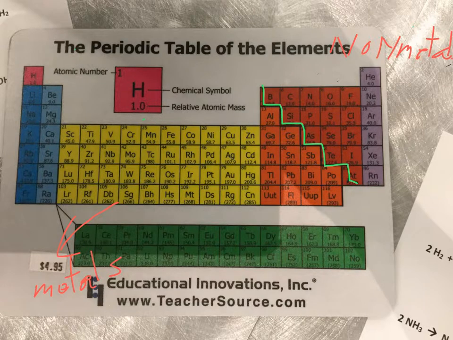So let's do something like Pb. Pb is right here. Remember, you're going to get your S's plus your P's. So you're going to count these S's: 1, 2, and then 3, 4. So how many dots do I have? What's my valence for Pb? 4. Yep.